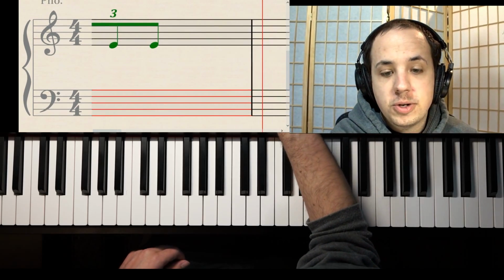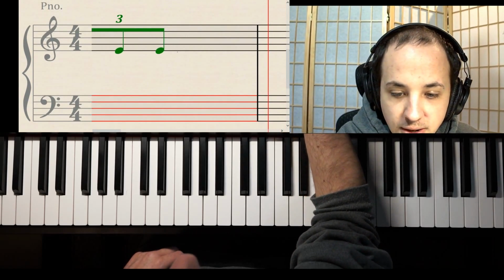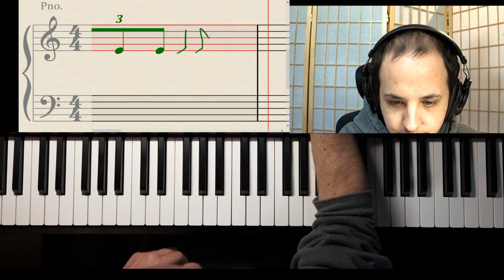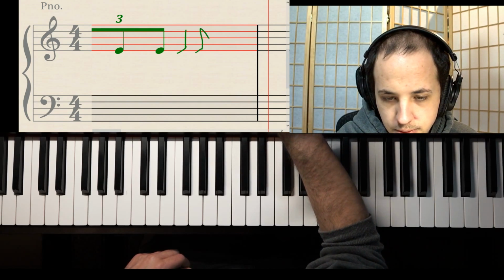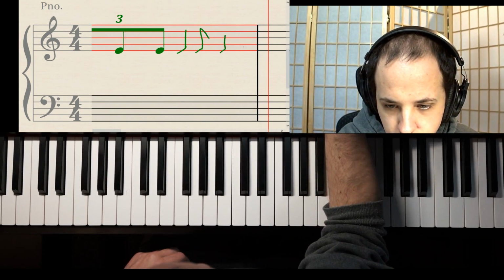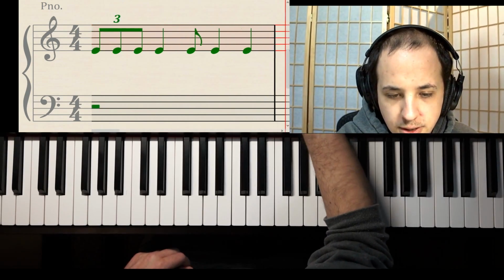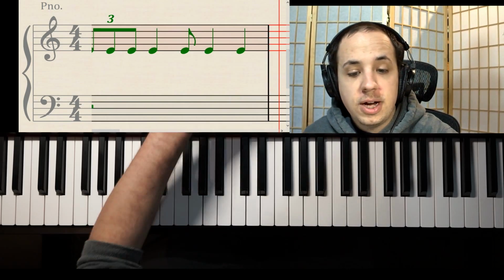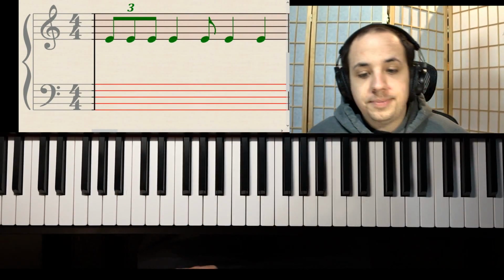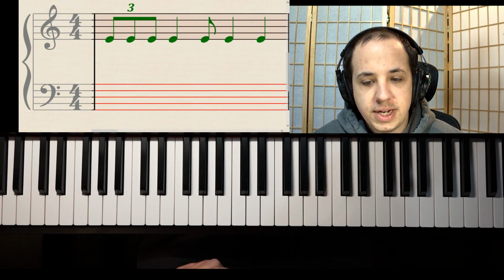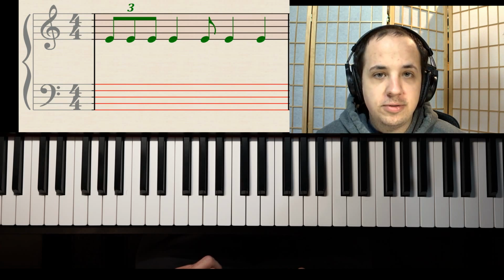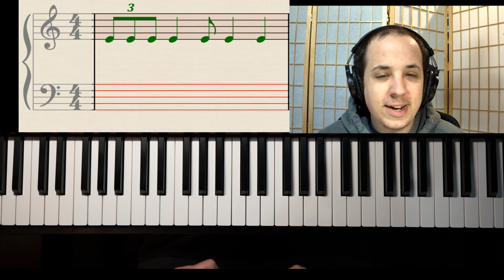Alright, so we have our triplet here, right? And now I'm going to draw out a couple of notes. Let me make sure, actually, the first question I have for everybody is: do we have the correct amount of beats in that measure? I'll let you think about it for a second. We actually have too many, right?